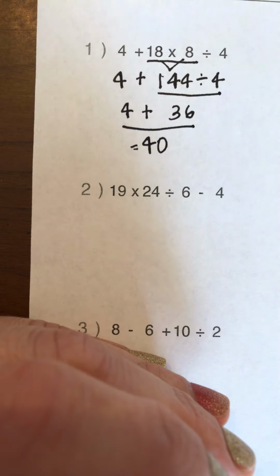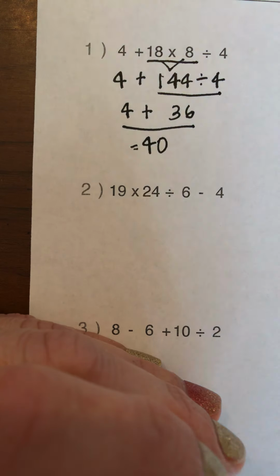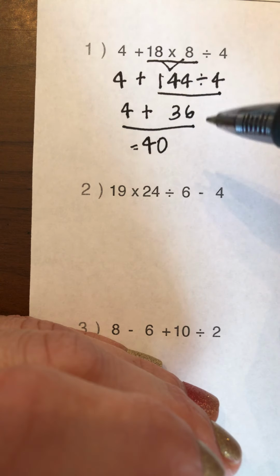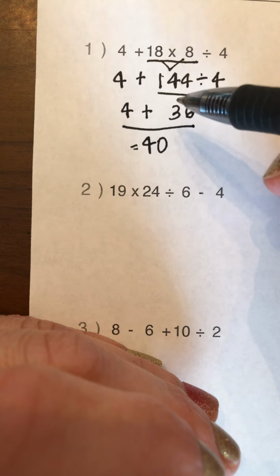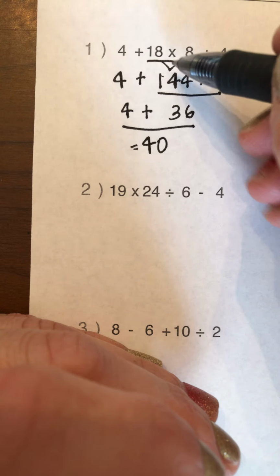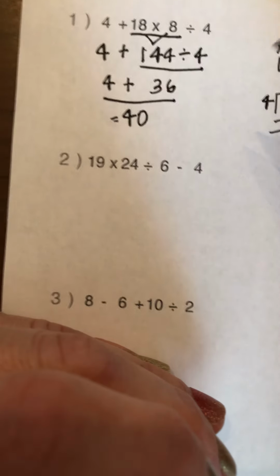All right, underlining the step that you're doing or putting this little caret to connect them would help you keep track of how you're doing it. I like to underline it, but I did that just in case that helps you too.